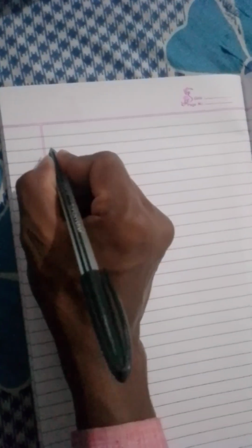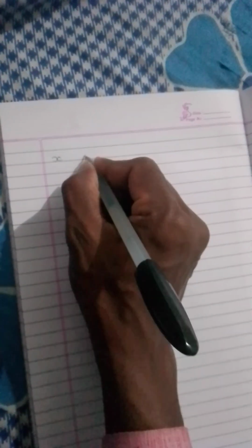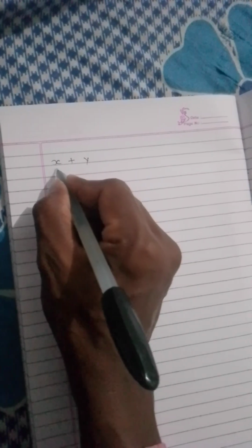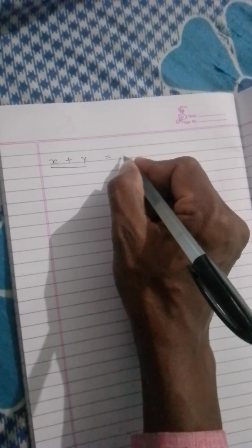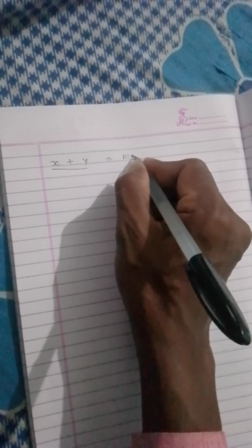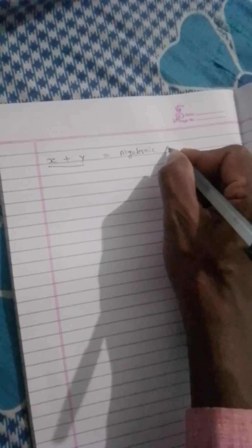So you all must have seen letters like x, sometimes y, or sometimes x plus y. We call it an algebraic expression. What do we call it? Algebraic expression.